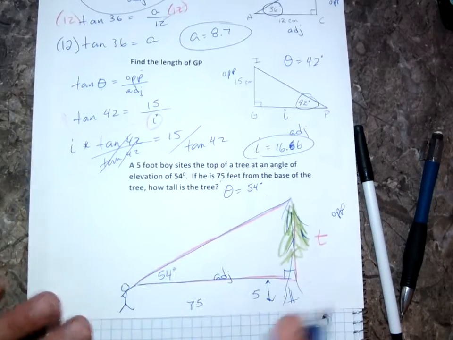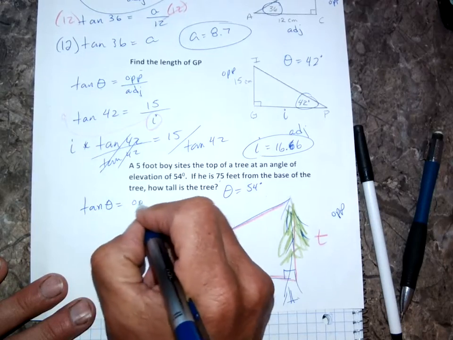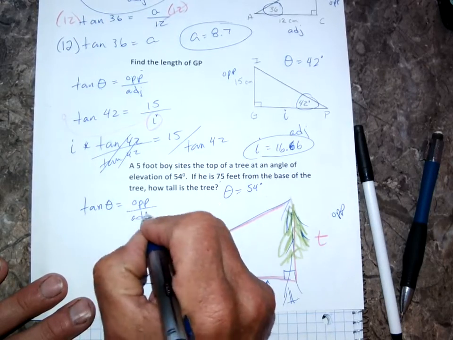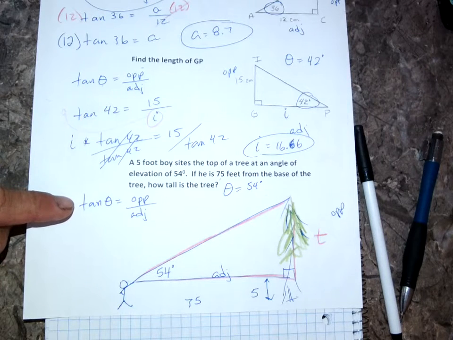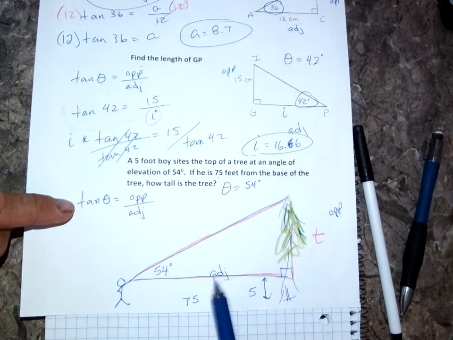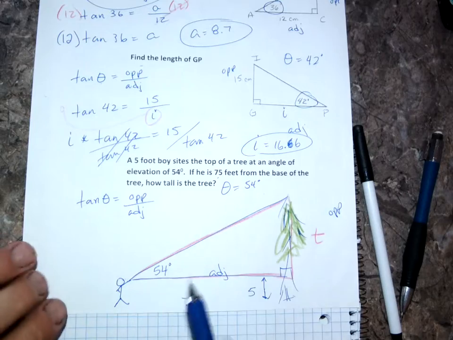I'm going to use tangent. This is my formula: tangent of theta is equal to opposite over adjacent. So let's set it up. Theta is 54 because theta is the angle.